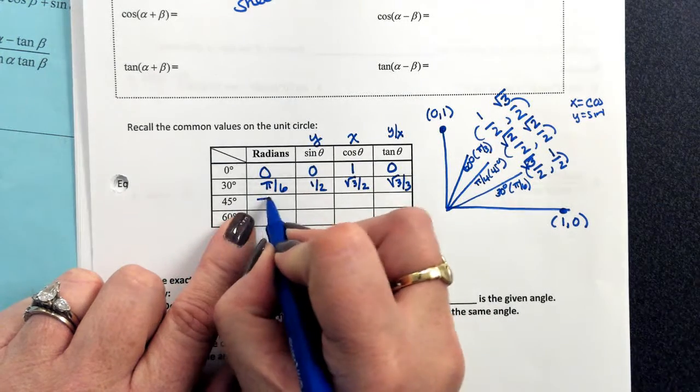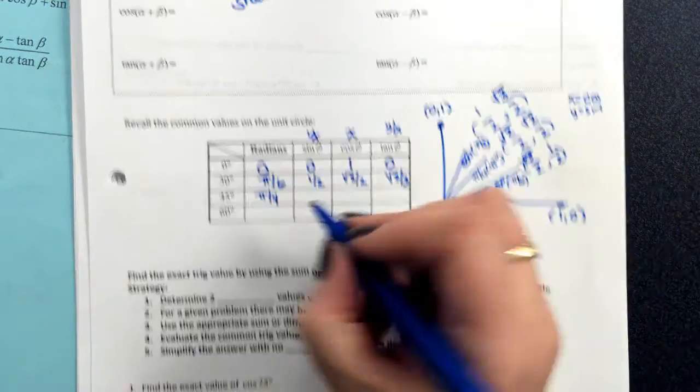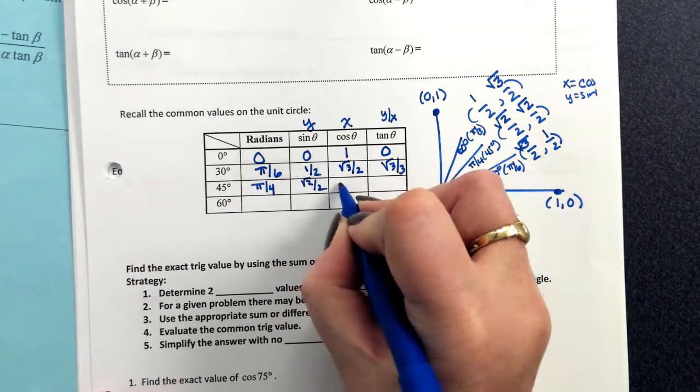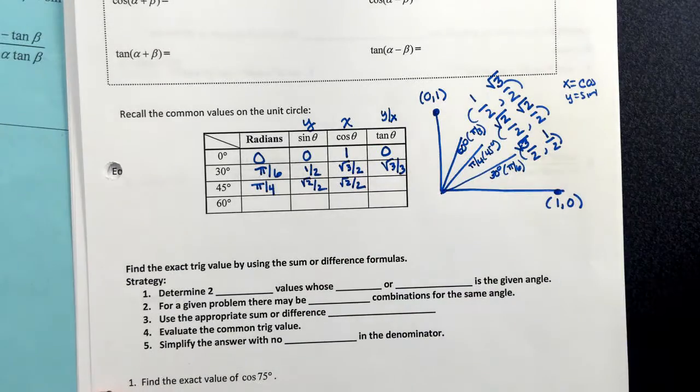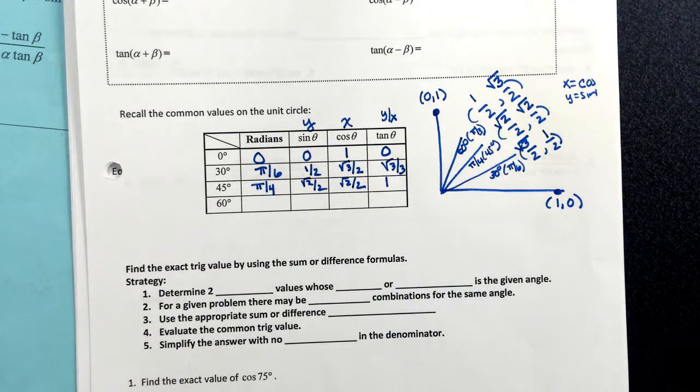45 degrees in radians, remember, is pi over 4. Remember, the x and y are the same: square root of 2 over 2, square root of 2 over 2. And remember, the tangent at 45 degrees is 1.